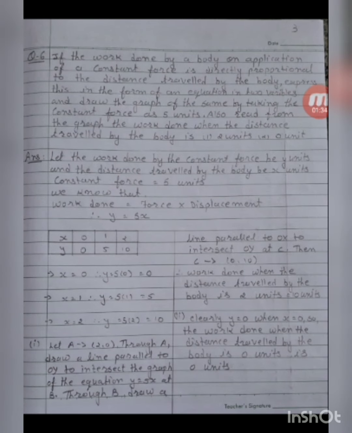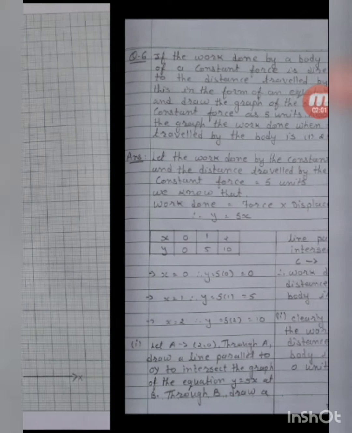Now let A be the point (2, 0), because here the first value is 2 units. Through A draw a straight line parallel to OY and intersect the graph of the equation y is equal to 5x at B. Through B draw a line parallel to OX to intersect OY at C. Then C is (0, 10). The work done when the distance travelled is 2 units is equal to 10 units.